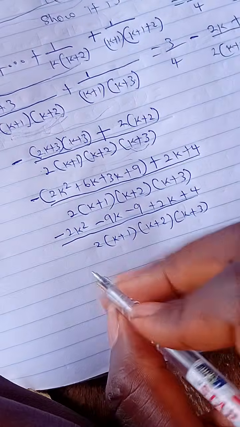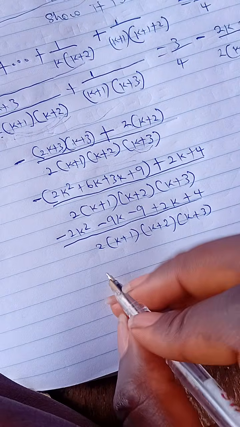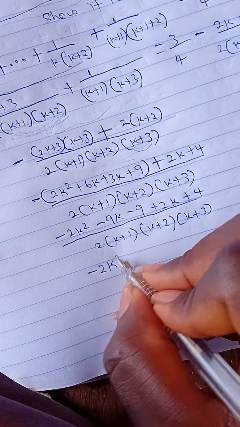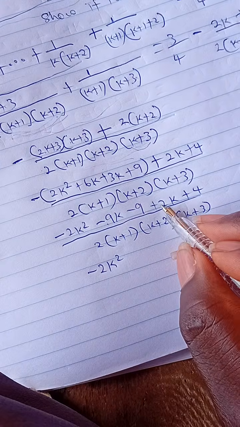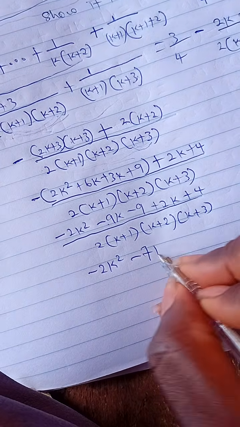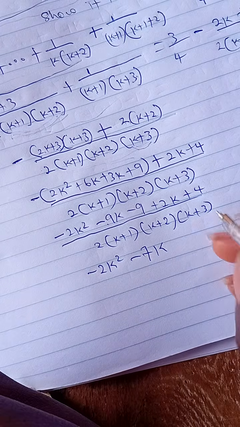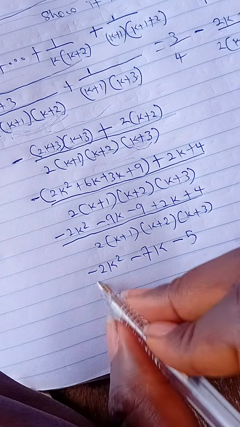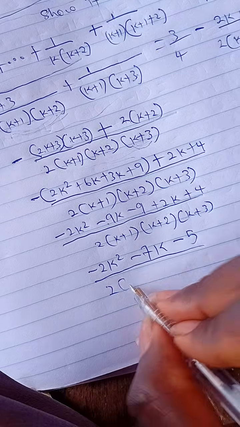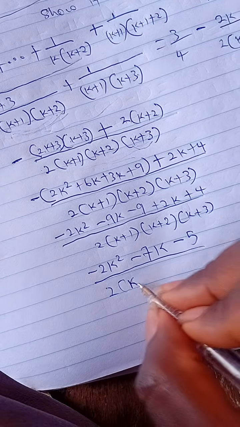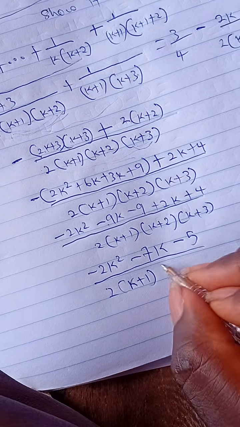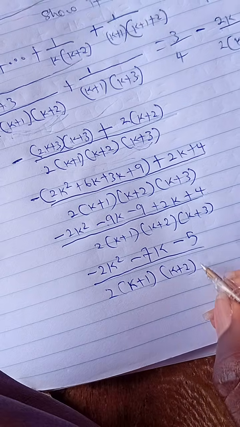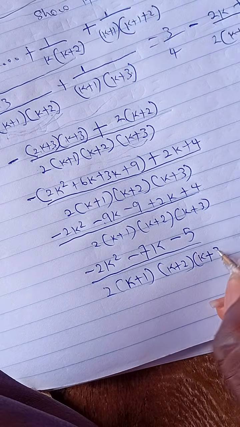Are we together? So this gives me minus 2k square minus 9k plus 2k, I will have minus 7k, minus 9 plus 4, I will have minus 5, over 2 into k plus 1, k plus 2, k plus 3.